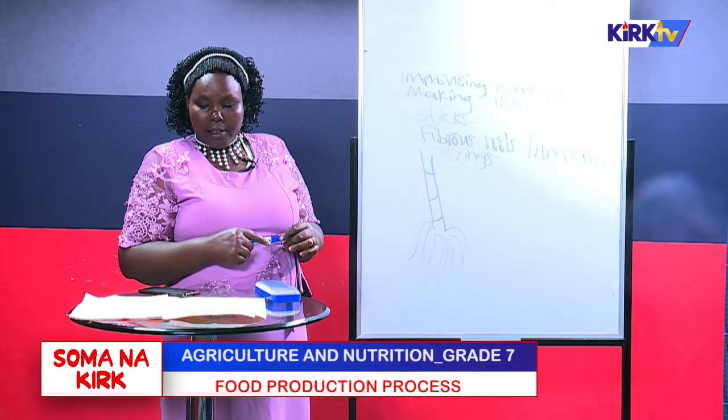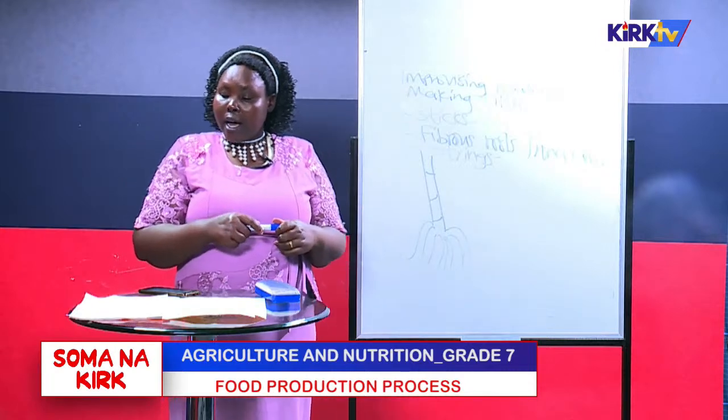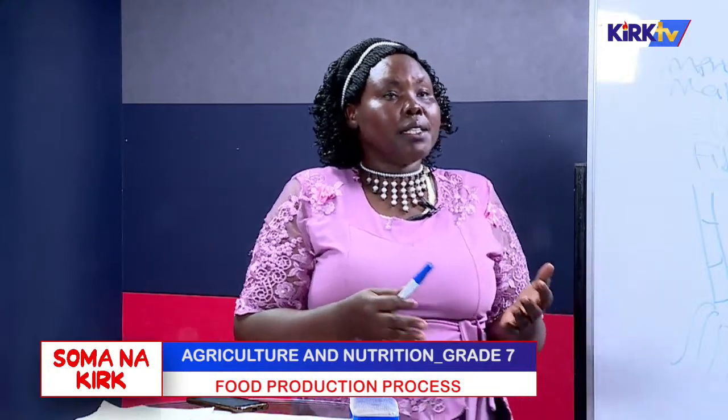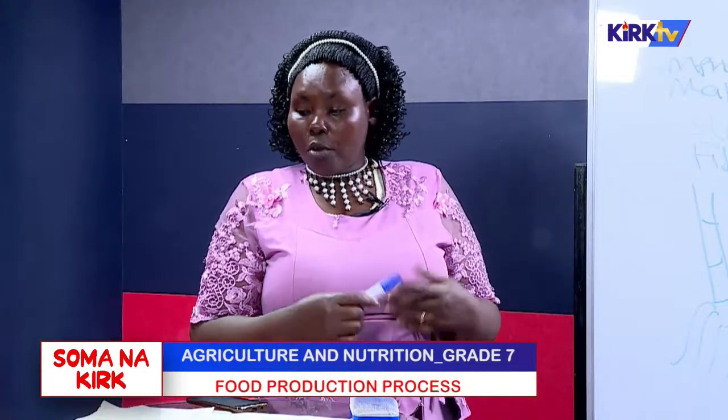We have given examples such as stem cuttings, suckers, tubers, vines, seeds, and seedlings. We have also said that tilth is the right texture or the right condition of the soil that is used for sowing or before doing planting.